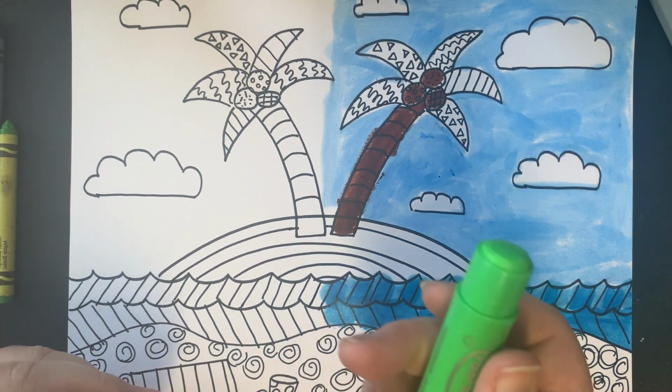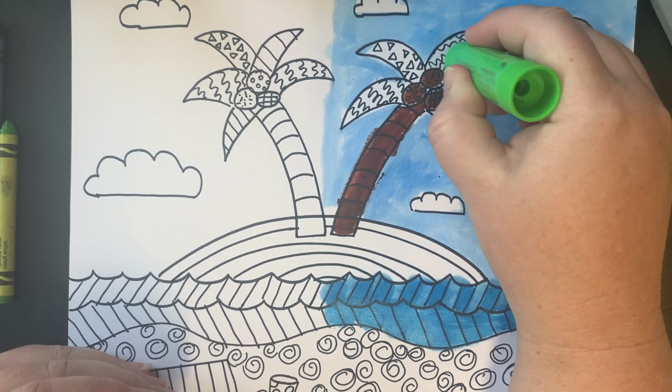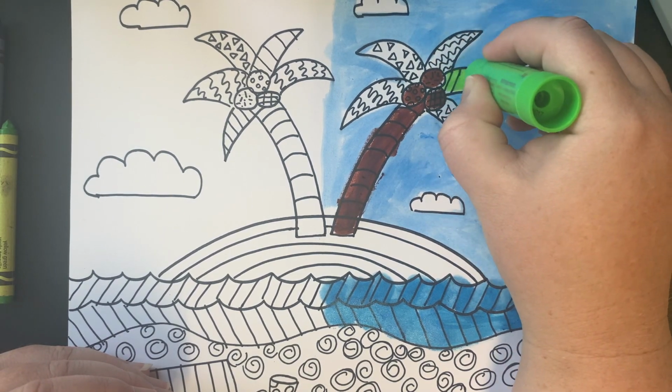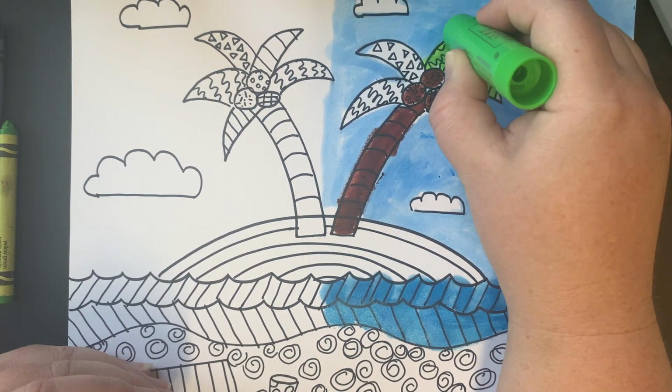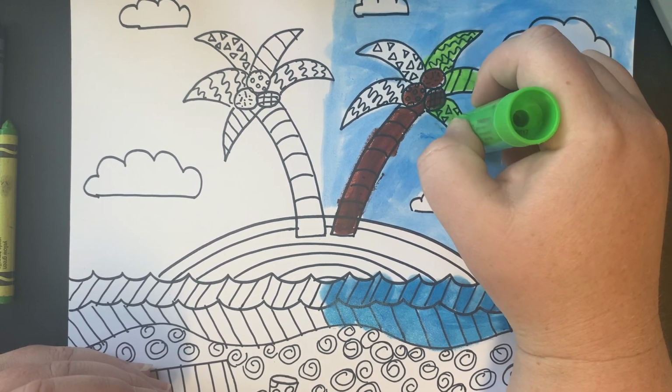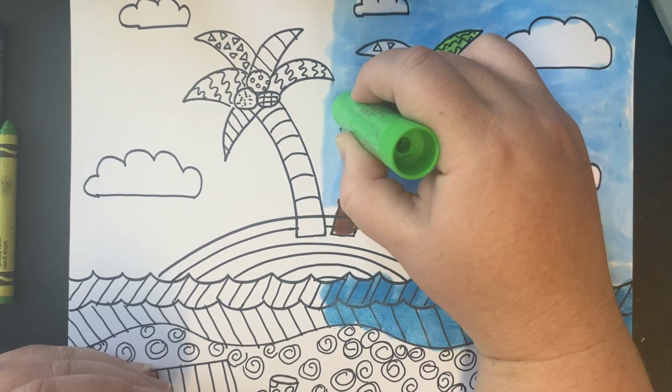But you'll see that it goes on really solid and covers up a lot of our lines. Unlike here where we're using this light green and it goes over and we can still see our lines that we've drawn through the green color. We'll see how that can be a little bit of a problem when we get to the sand later on.